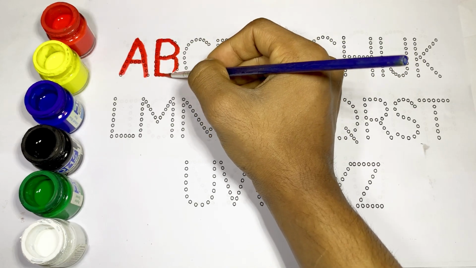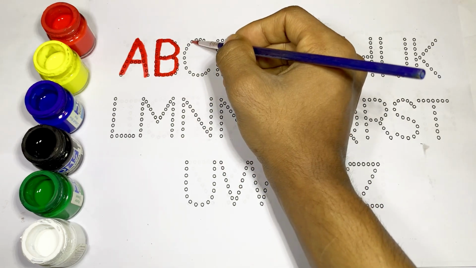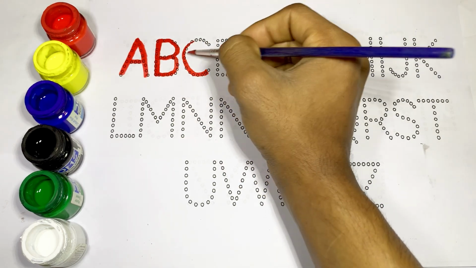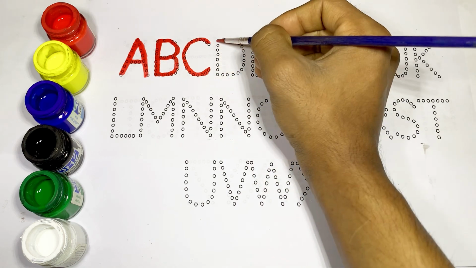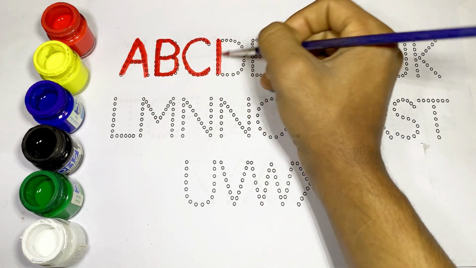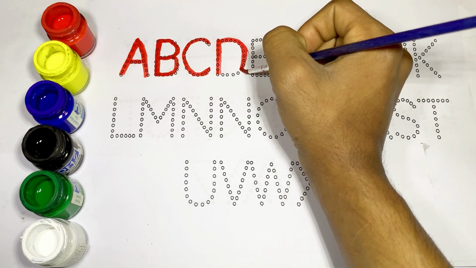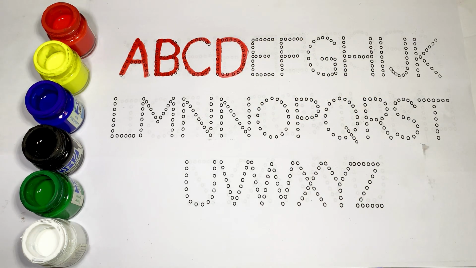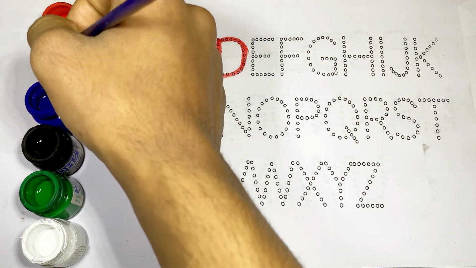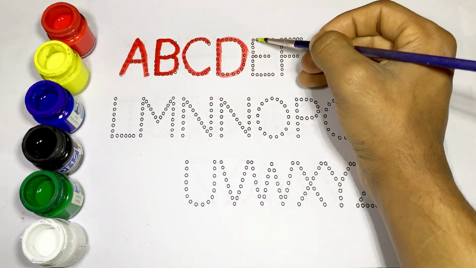The alphabets of B. C. C for cat, C for car. D. D for dog, D for doll. Kids, now E. E for egg, E for elephant. The alphabets of E. And use yellow color.